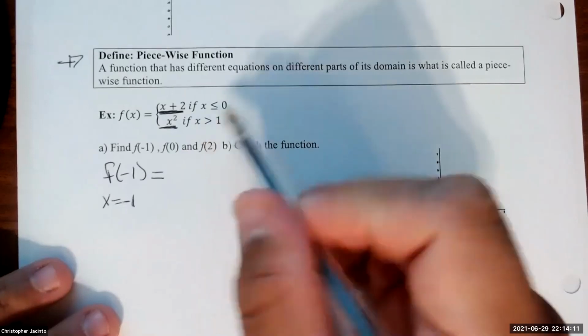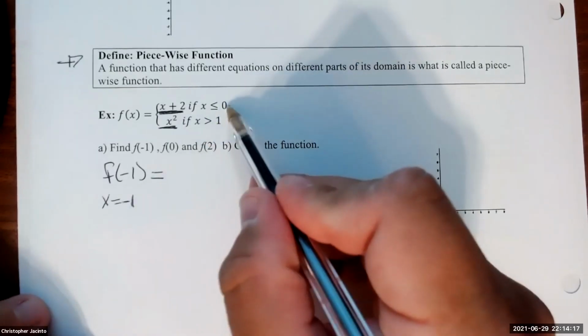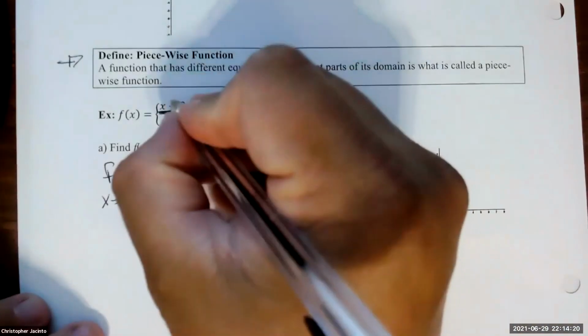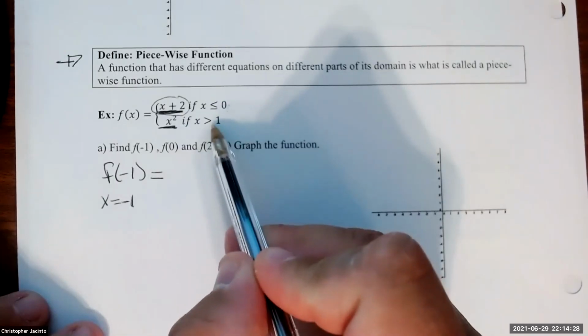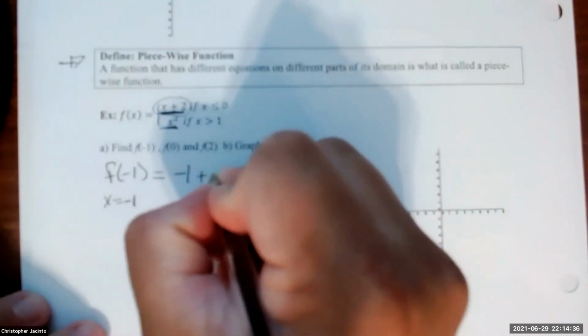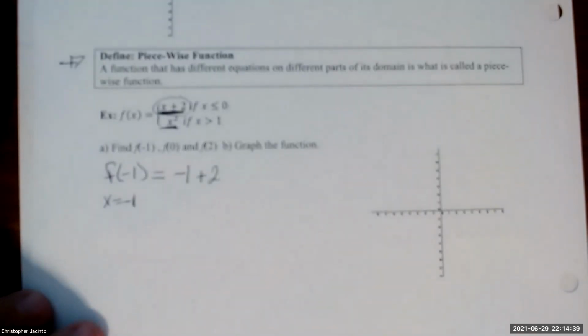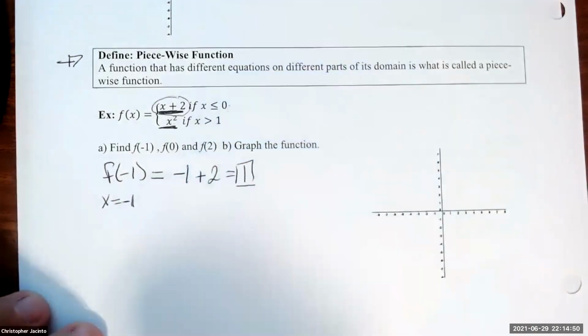And notice it doesn't equal, right? So it's either going to be one or the other. It's never going to be both, which is the best part. So it only satisfies the top. Therefore, I'm only plugging in here and not there. That's why you pick one or the other depending on the rules given to you. So to find f of -1, I'm only putting it into the top one. So it'd be -1 plus 2, which equals 1.